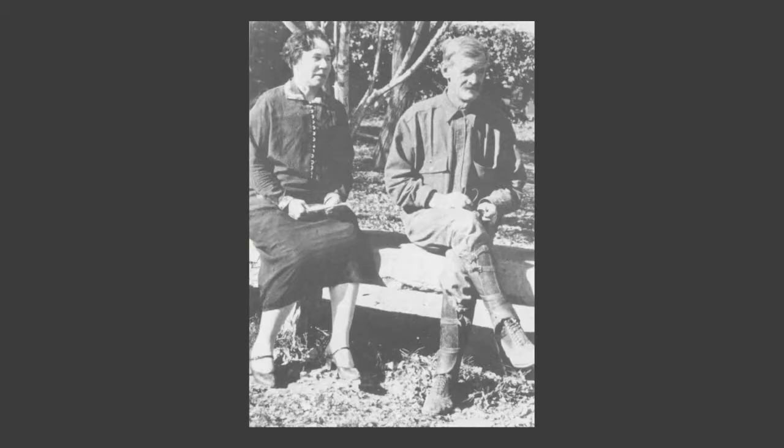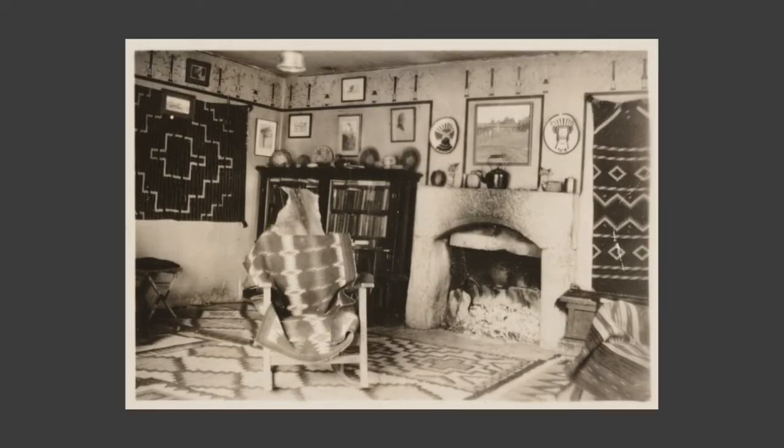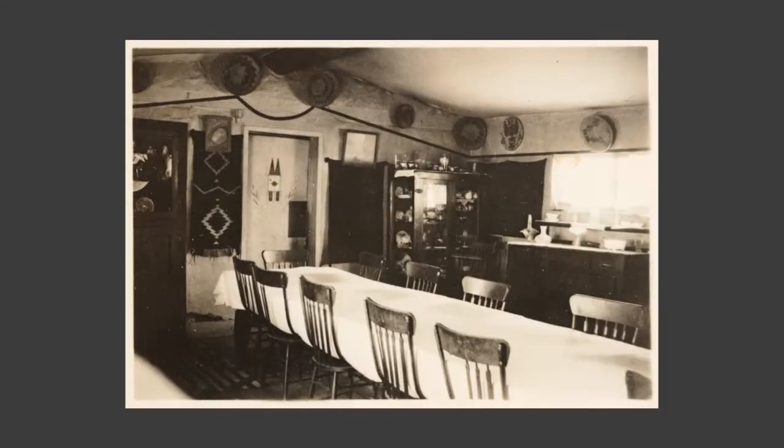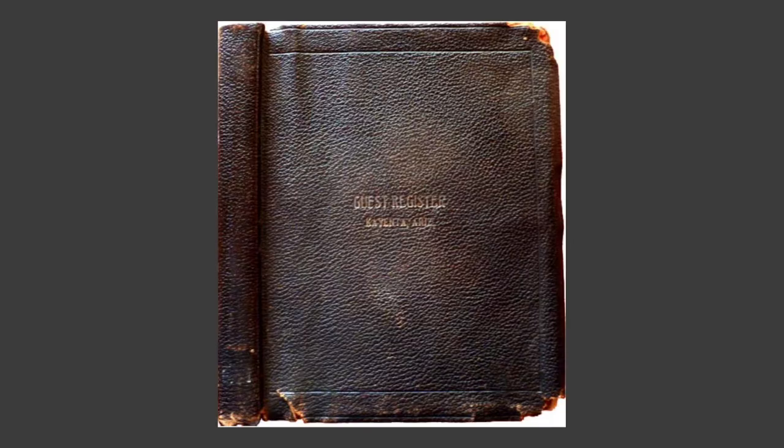I mentioned traders and ranchers. The Weatherall family had lived in the Four Corners region for generations. This is John and this is Louisa. They had their trading post there. These are some interior shots of their trading post. Louisa wanted to make this a very civil place for people to come. She set formal dining tables for her meals. She had beautiful china. They had a guest register that people signed, and Teddy Roosevelt's name is in this. They kept this register for years.